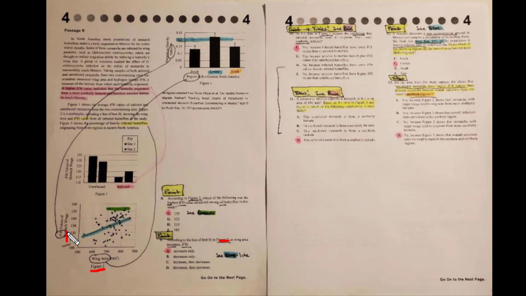And as it increases, what happens to the wing area? The wing area is here, so it's basically this pink line. As we increase X, Y increases. So the answer choice here is going to be answer choice A, relationships, kids.